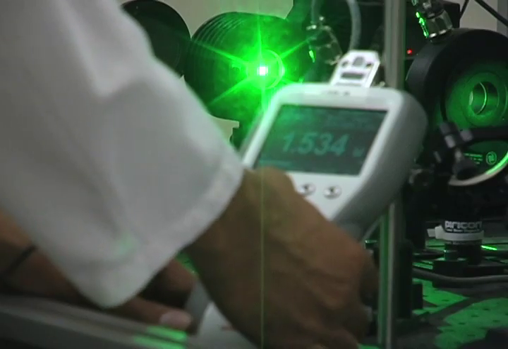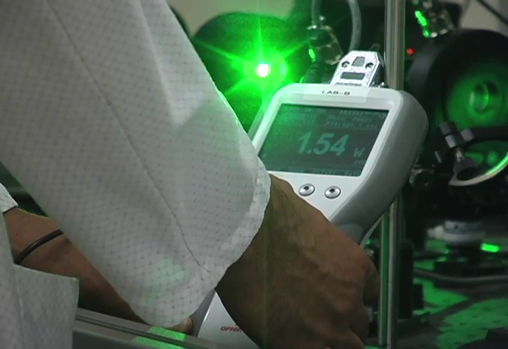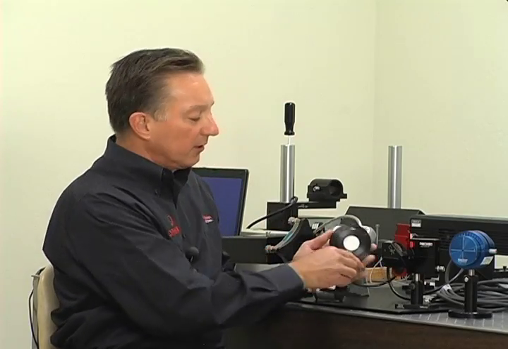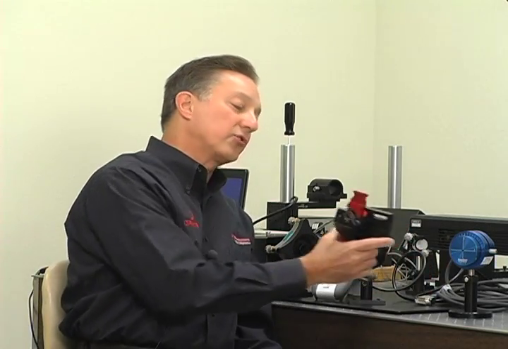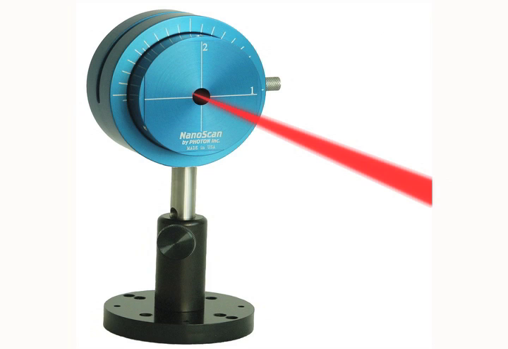I'm Gary Wagner, president of Ophir-Spiricon. We make laser measuring instruments. There are two major types of measurements one makes of a laser. The first being averaged or instantaneous power using a sensor and a meter. The second is spatial distribution of the power across the beam. Those are configured either using a camera-based system or a slit-based system.